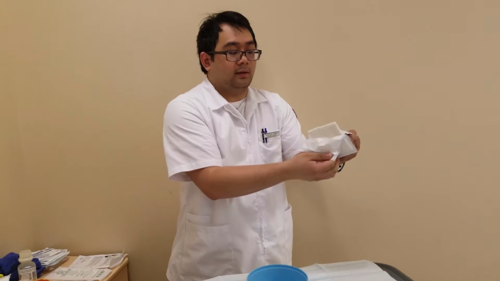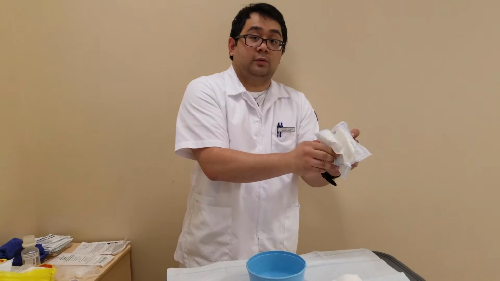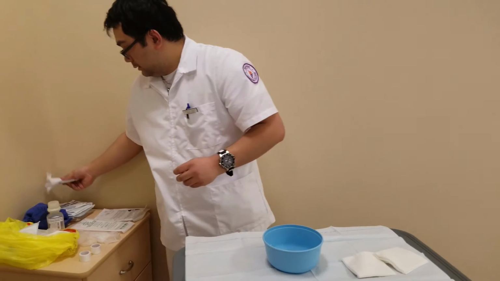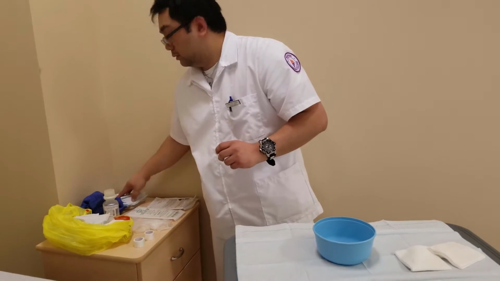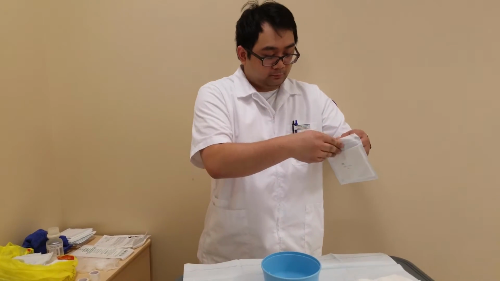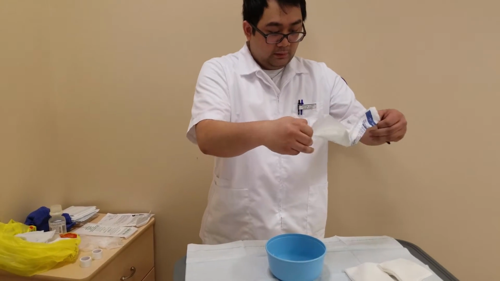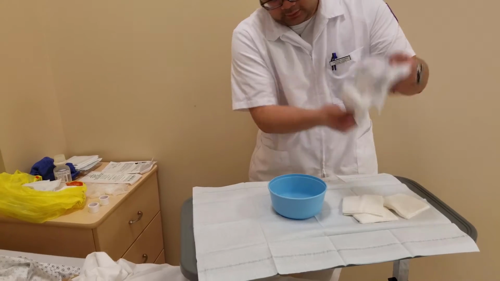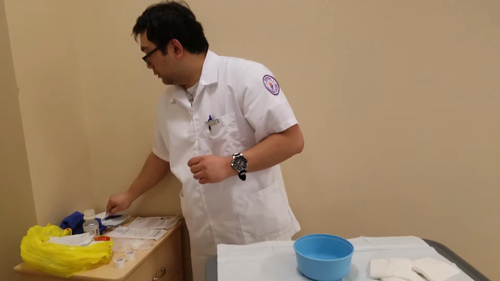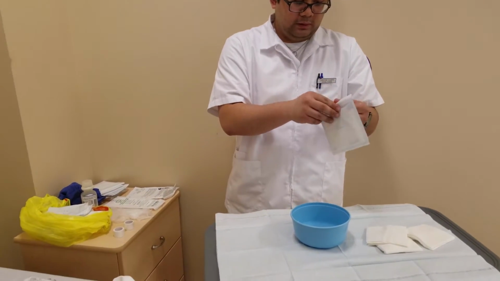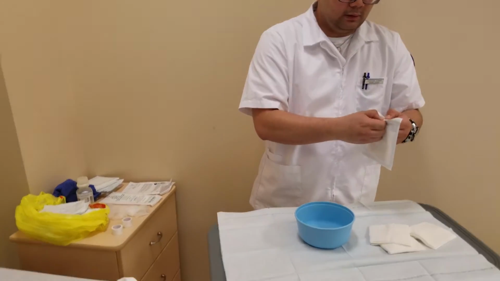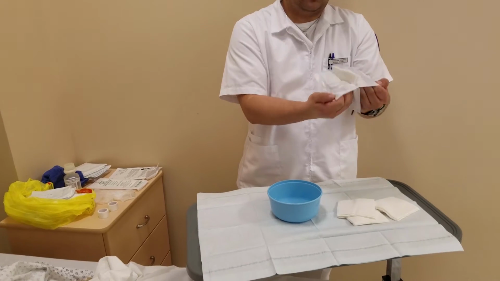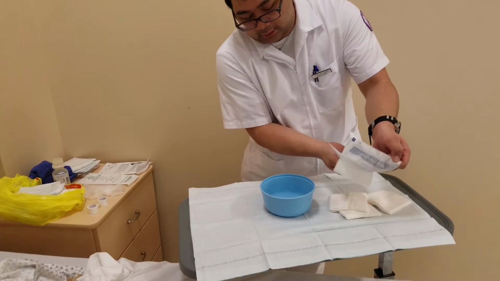Once again, because this is sterile inside, you don't want to touch it with your bare hands. Now, of course, you don't want to tear right through the packaging, because that's how you ruin the sterility of the gauze.